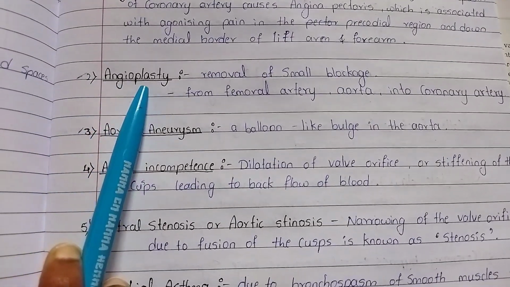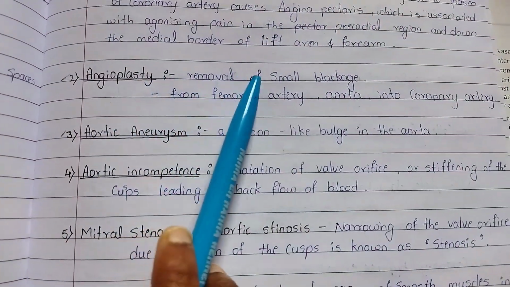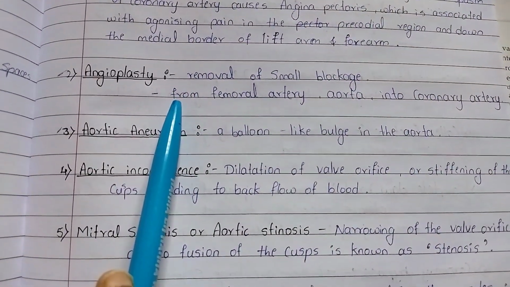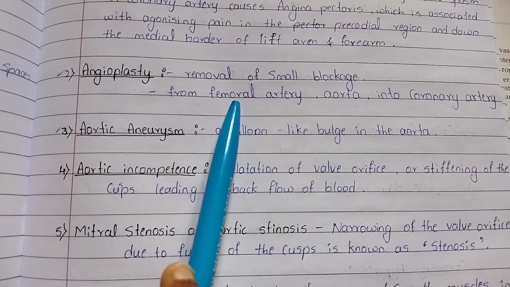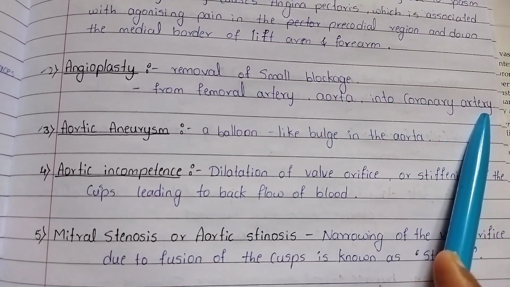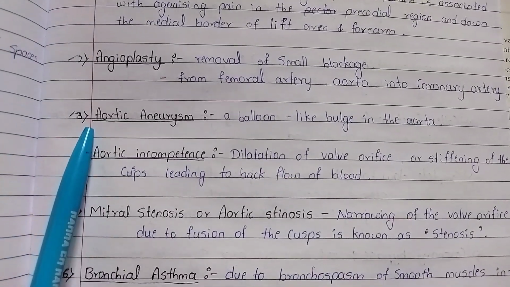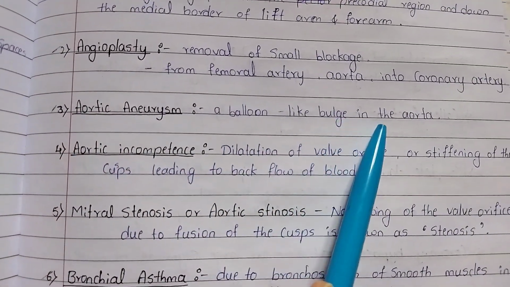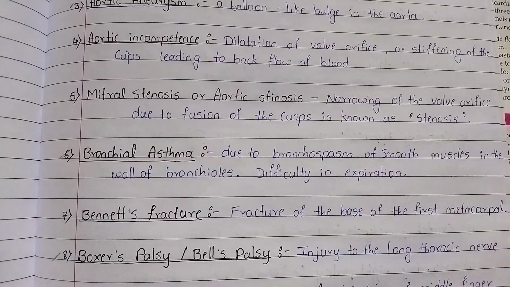Second one, angioplasty. It is the removal of small blockages by inserting a catheter from the femoral artery through the aorta and into the coronary artery. Next, aortic aneurysm. It is a balloon-like bulge in the aorta.